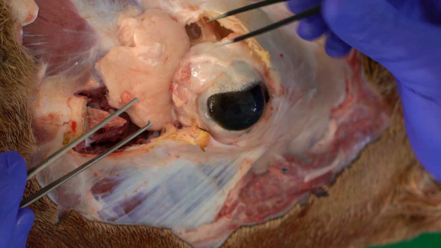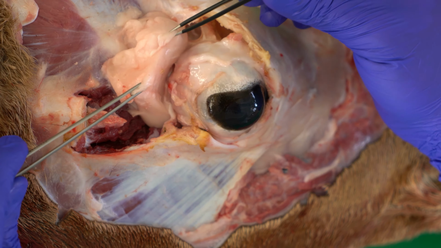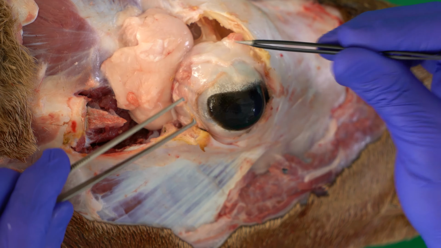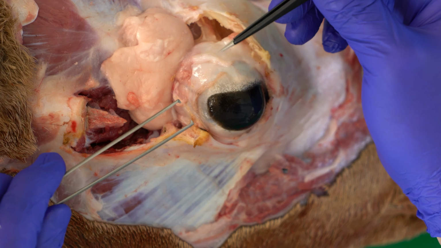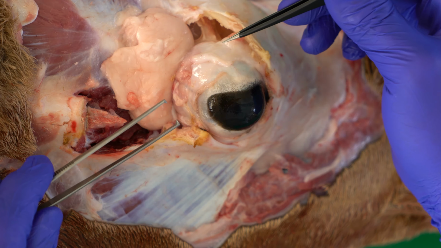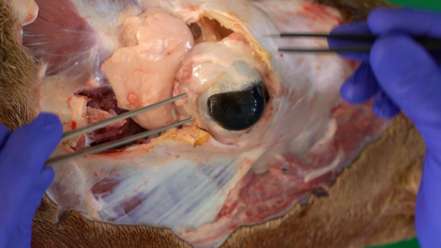Now I'm going to remove the fat pad. I'm going to disconnect the eyeball from the orbita completely, and after that I will show you the muscles which are there to move the eye in all directions.